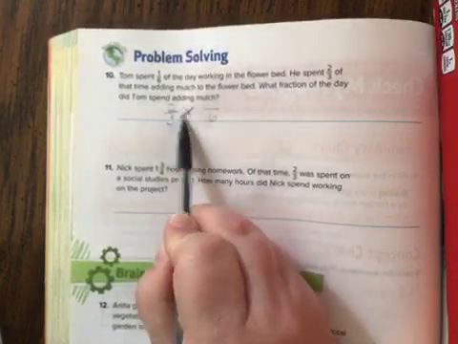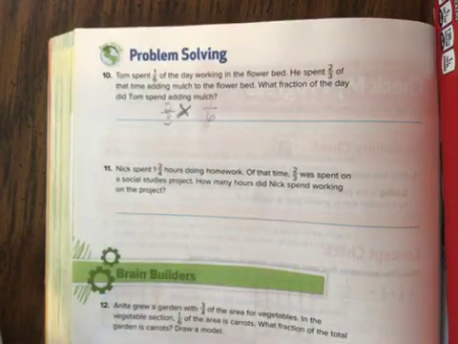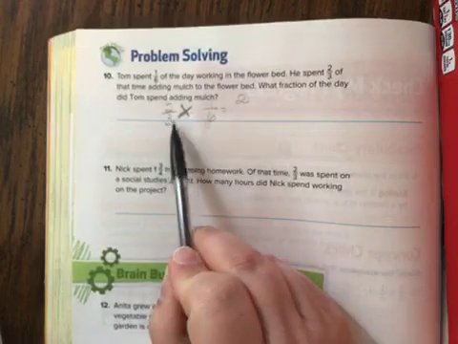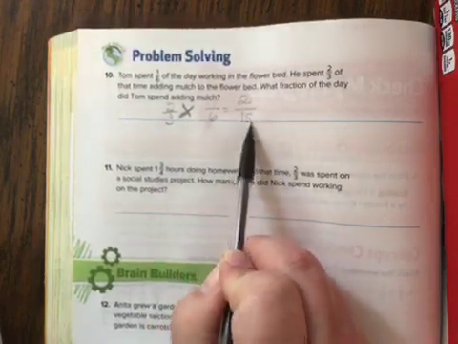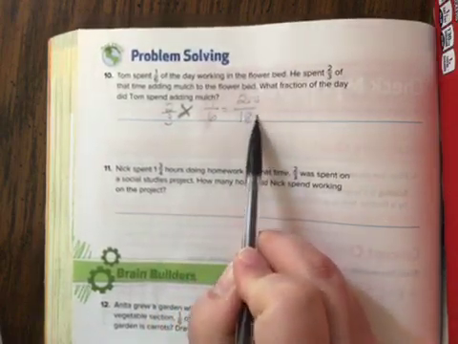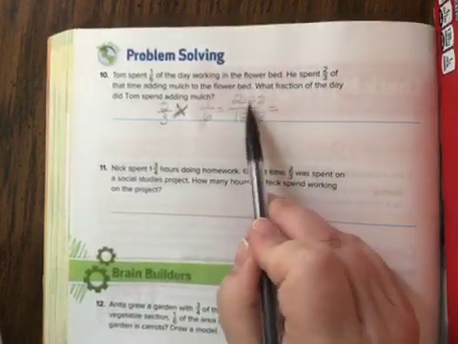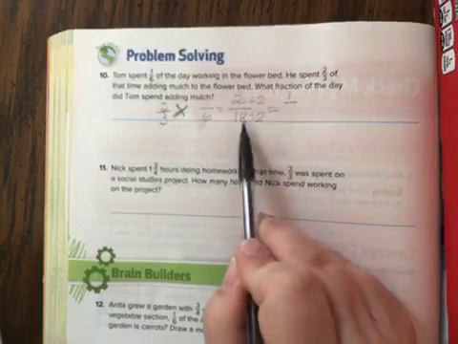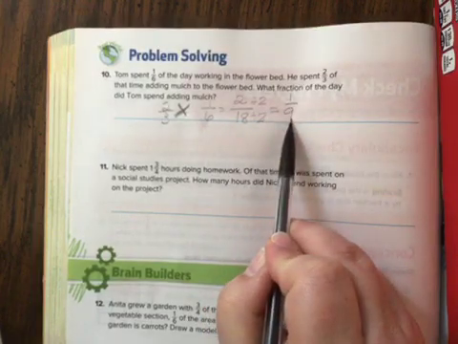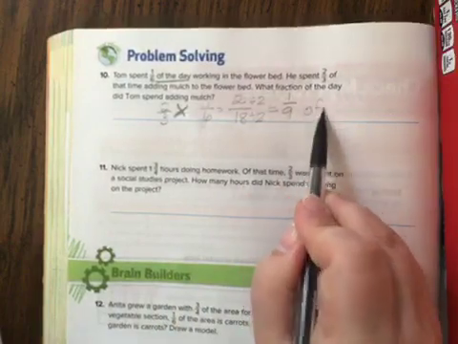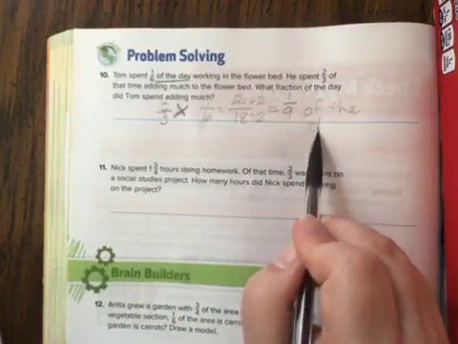And I think I've told you this before. You can change "of" to multiply. So on top, it's 2 times 1, which is 2. 3 times 6 on bottom is 18. Let's divide both of those by their common factor of 2. 2 divided by 2 is 1. 18 divided by 2 is 9. And it's 1/9 of the day.